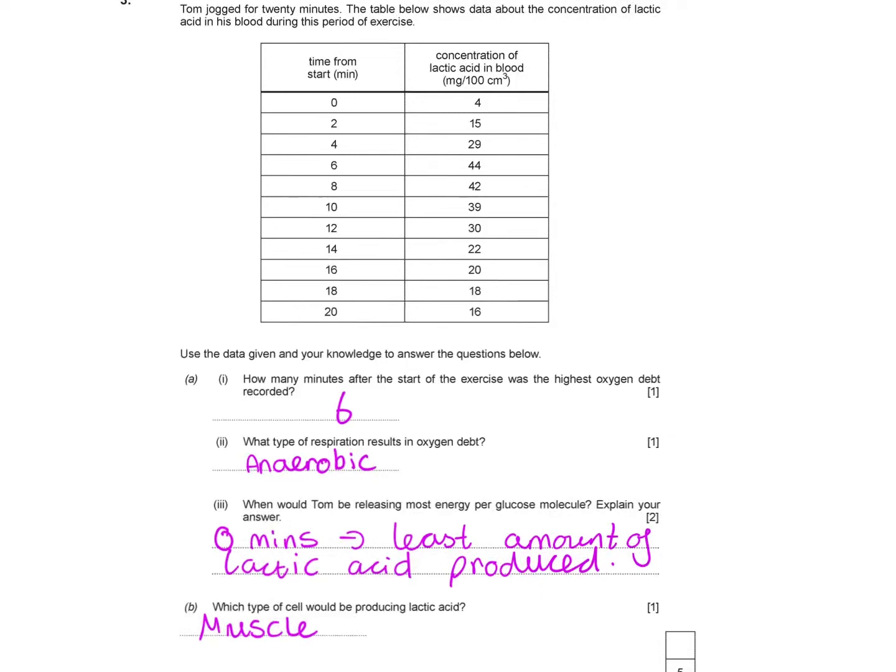Okay, so here's some questions then on respiration. How many minutes after the start of the exercise was the highest oxygen debt recorded? That was 6, because that's the highest amount of lactic acid in your body. Name the type of respiration that results in oxygen debt: anaerobic.